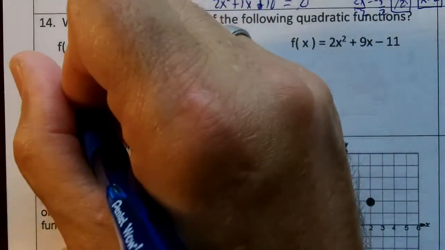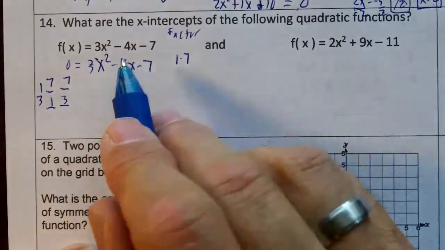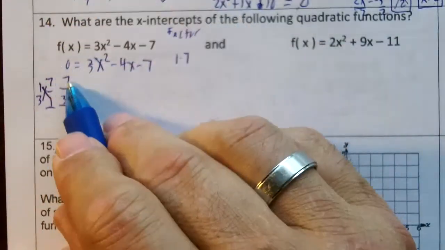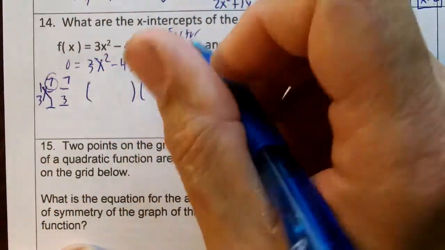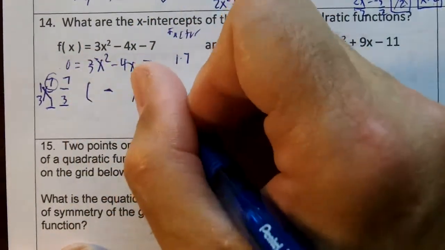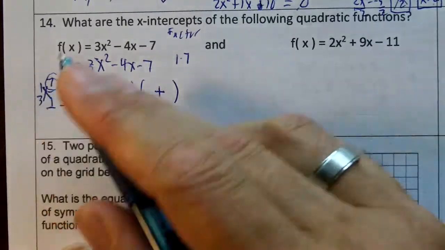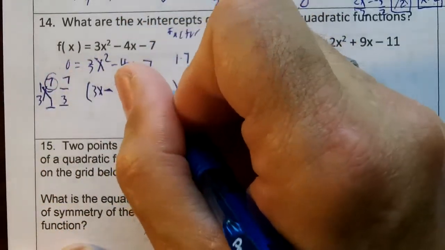1 times 7 is 7. 3 times 1 is 3. And 7 minus 3 is 4. Draw your x. 7 is larger than 3. This number goes first. Draw your parentheses. This sign drops. This sign means they're different. And we're going to have 3x minus 7 first. And we'll have x plus 1 second.